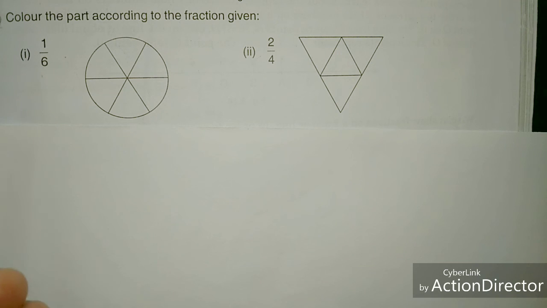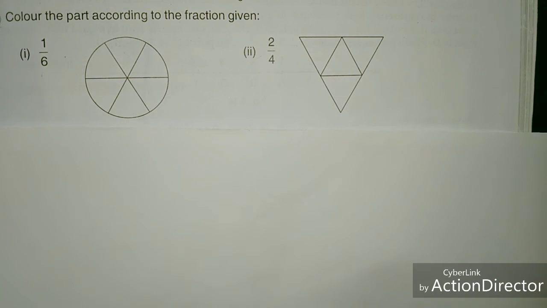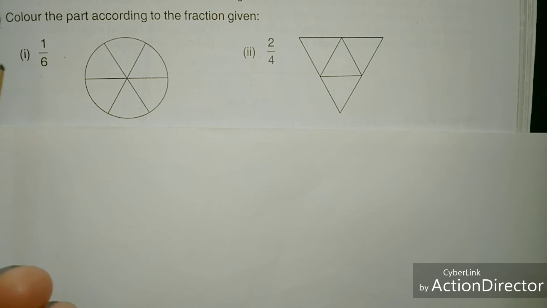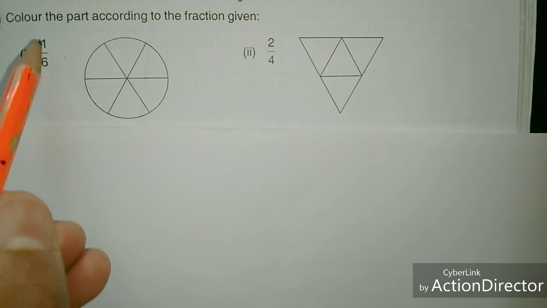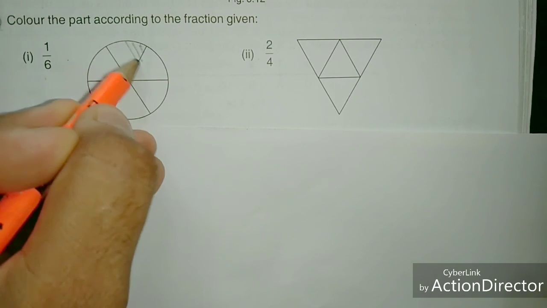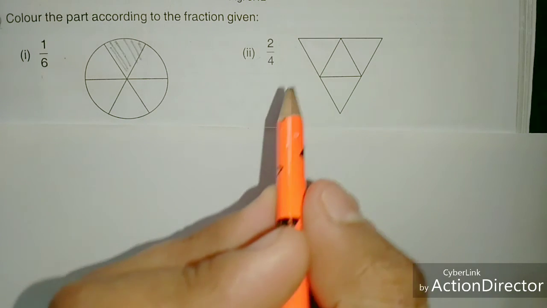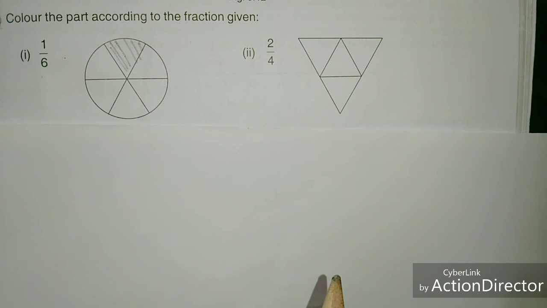In this example, color the part according to the given fraction. So here the first example is 1 upon 6, total number of equal parts 6 and shaded part 1. So we shade one part of this figure. In the next example, example number 2, 2 upon 4.